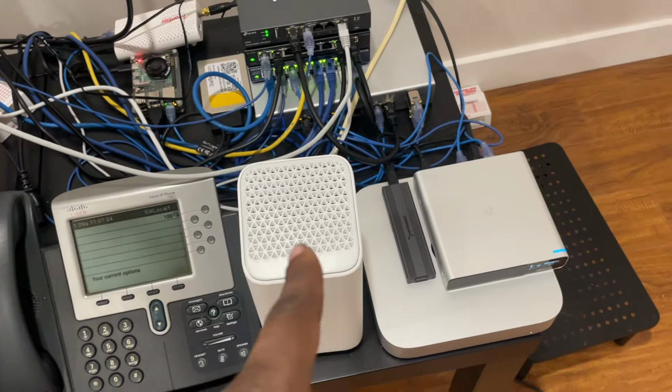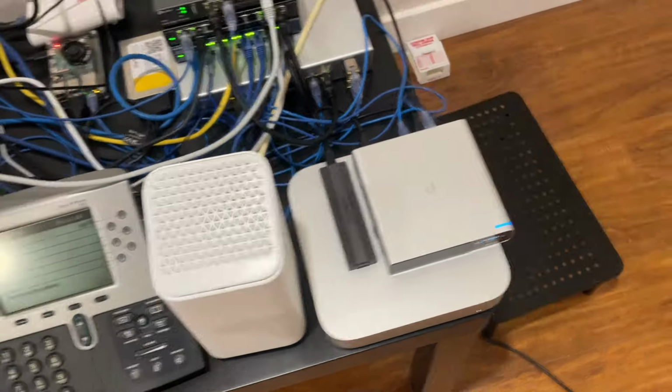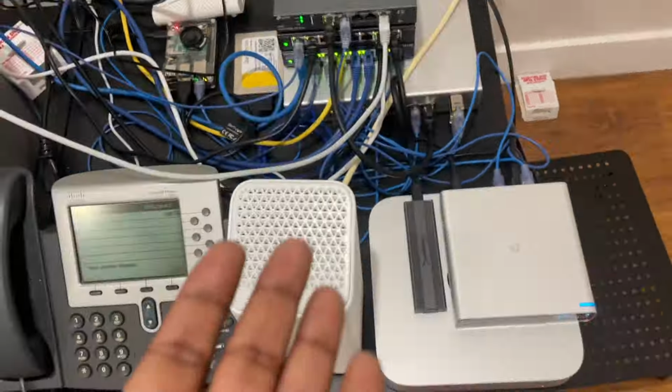And so yeah, that allows us to get Ethernet throughout the house. Very nice. This is the Rogers modem. I hate this thing. It sucks. It's a cable modem, what can you do? There's no fiber here, sadly, or not yet. So this is the best we can do.